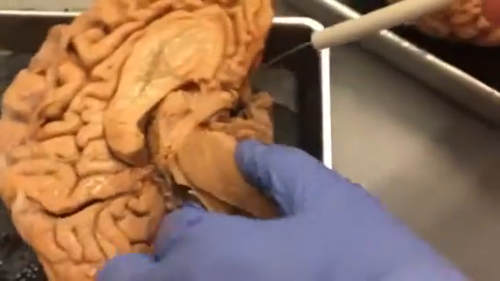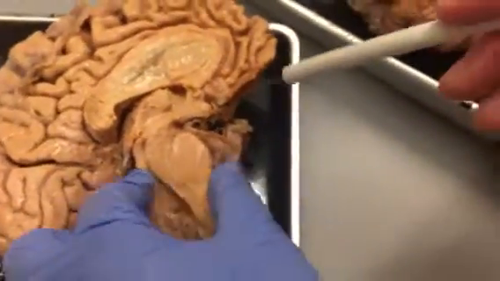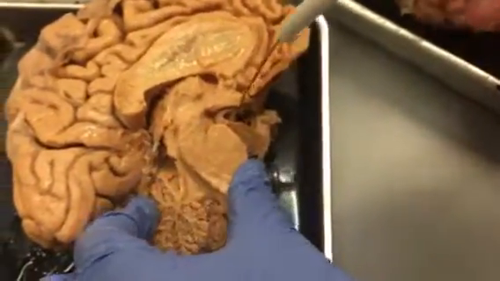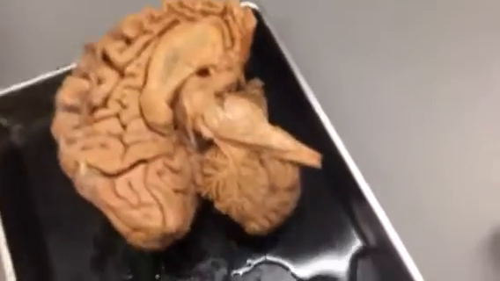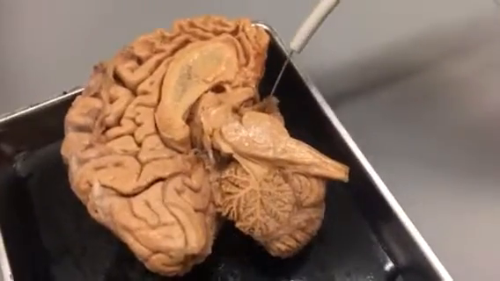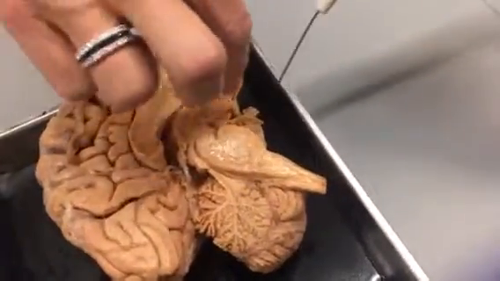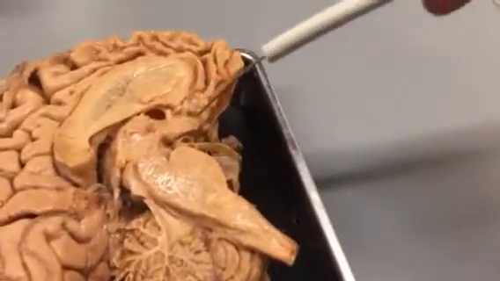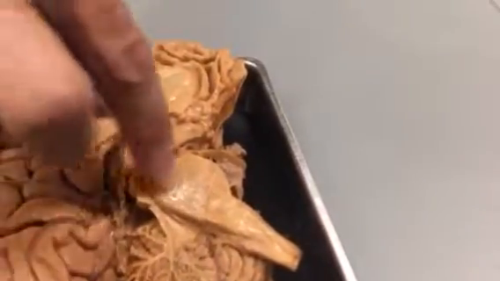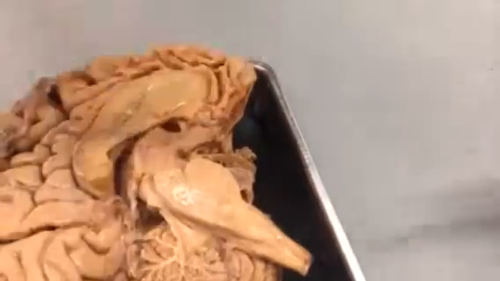So the hypothalamus, I'm not really seeing that on this brain. It comes down here, right? Well, it's right in front of your thalamus. Do you mind if I pull it this way just a little bit? This would be your thalamus, and then this would be hypothalamus.